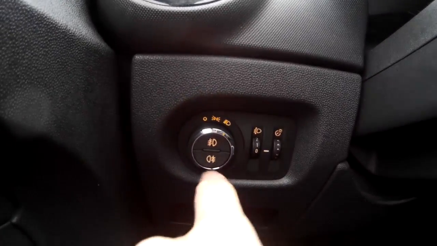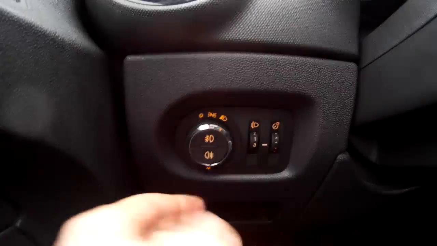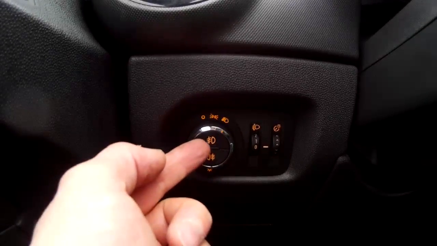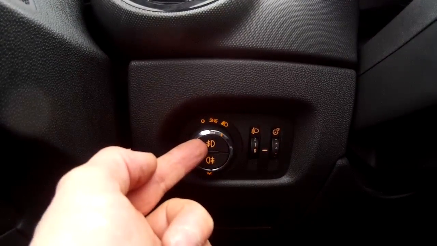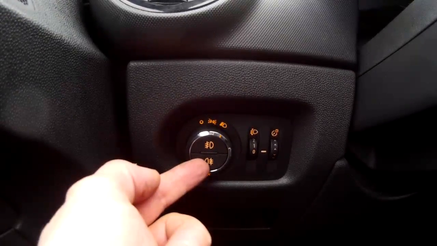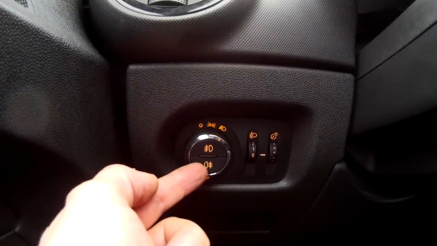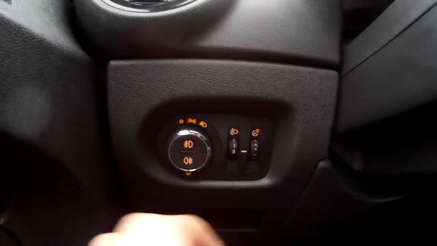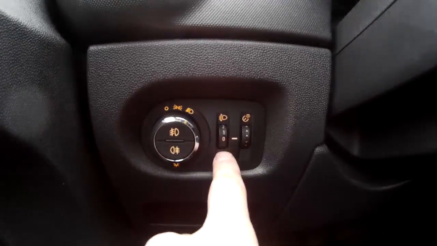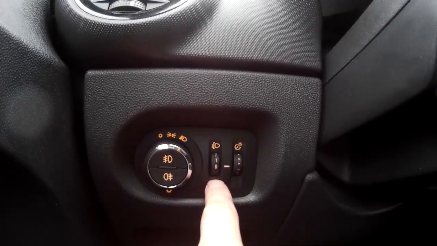Inside the knob here we have 2 knobs as well. This is the fog lights. The top one is the fog lights to the front, and the lower one is the fog lights to the back. Here we have a knob where we can change the position of the headlights.